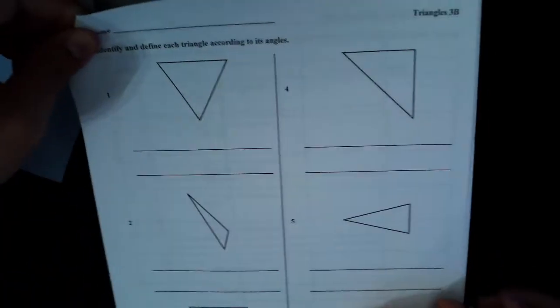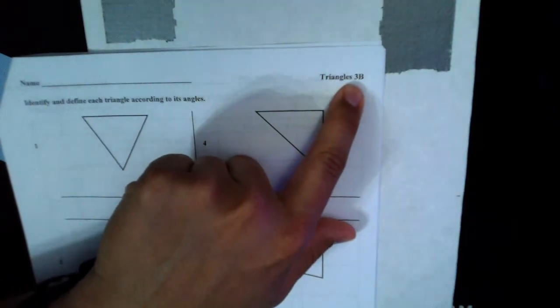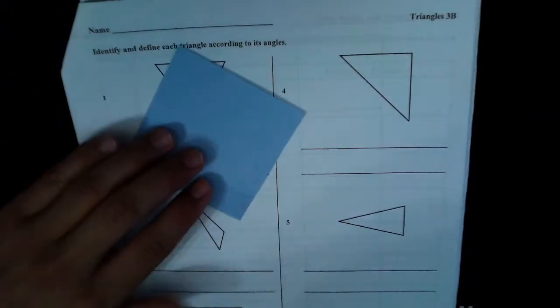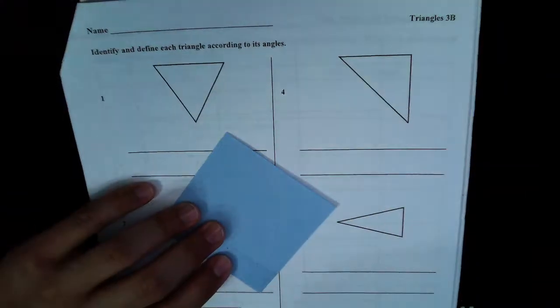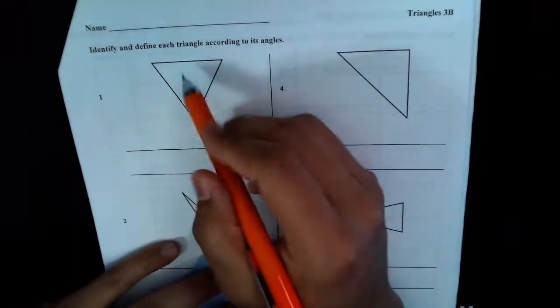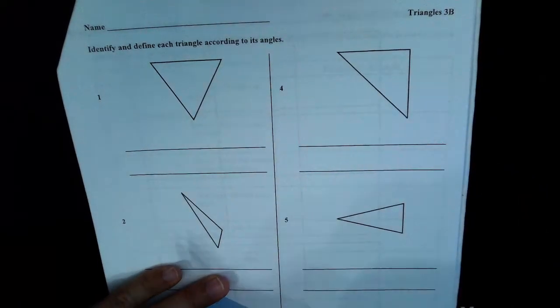Tonight, what you're going to do is just like they did in that video. The page you're going to do tonight is triangles 3B. It's just got 6 problems on it, 6 triangles. Just like we were just doing, you're going to use a sticky note or a piece of paper, and you're going to figure out what angles this triangle has. Then it's asking us, what kind of triangle do we have?